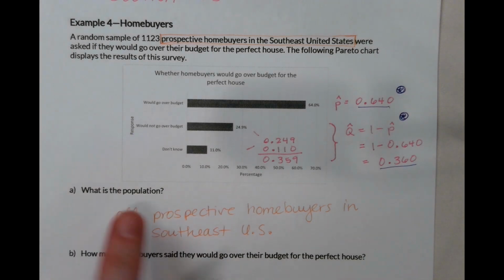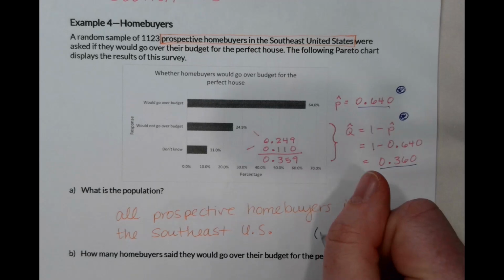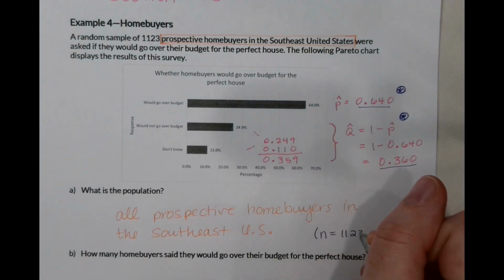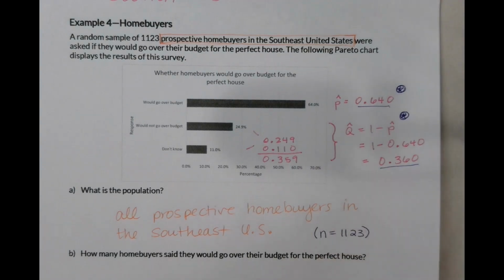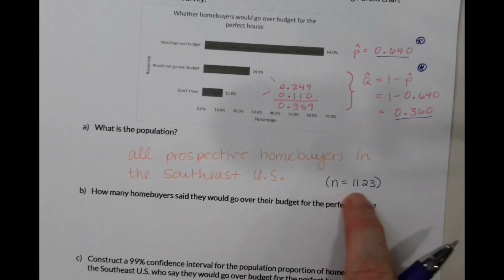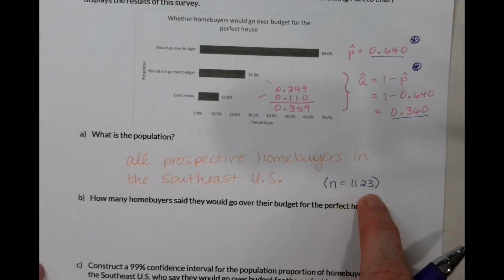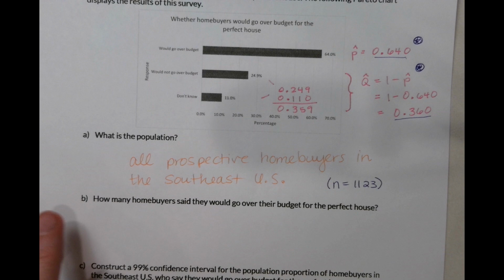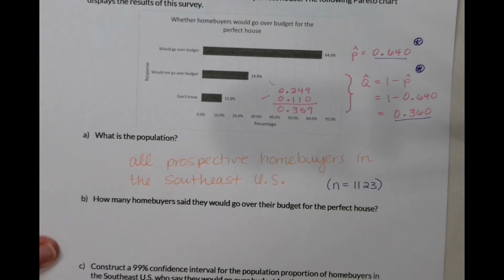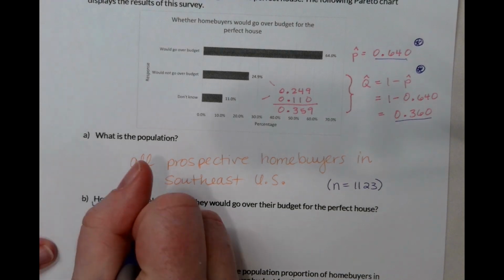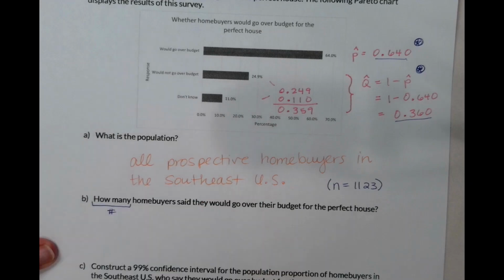Of course, that would be our population. I'm going to go ahead, our total sample size is 1,123. We'll use that here in just a minute. In fact, for this next question, how many home buyers said that they would go over their budget for the perfect house? So how many, that's going to be a number, not a percentage or a proportion.